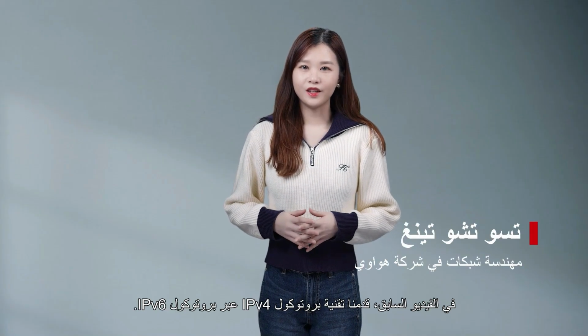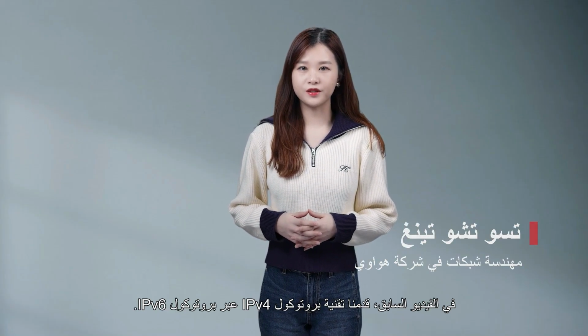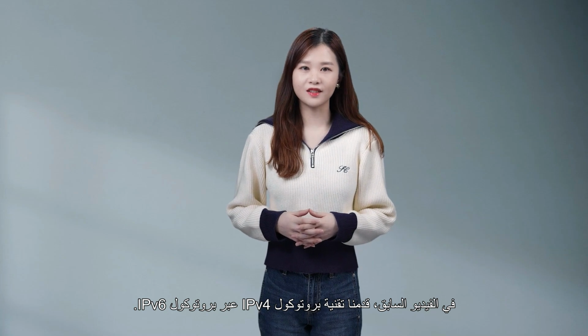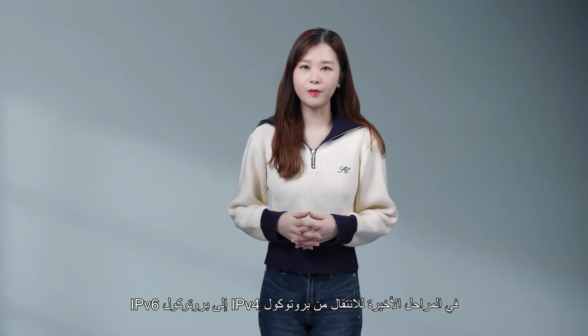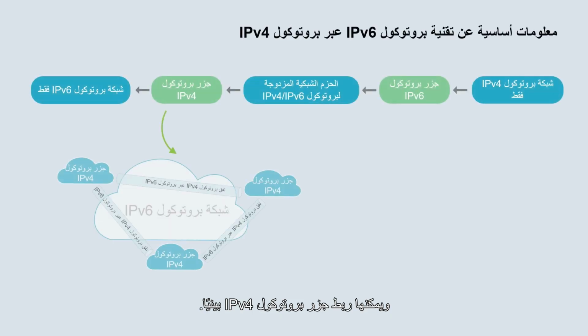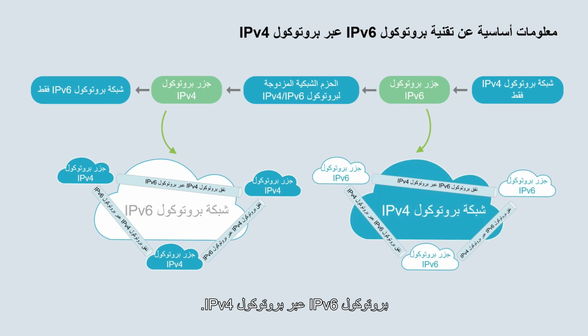Hi everyone! In the previous video, we have introduced IPv4 over IPv6. This is a tunneling technology used in the later stages of IPv4 to IPv6 transition and can interconnect IPv4 islands. Today, let's focus on another tunneling technology, IPv6 over IPv4. This technology is used in the early stage of IPv4 to IPv6 transition.